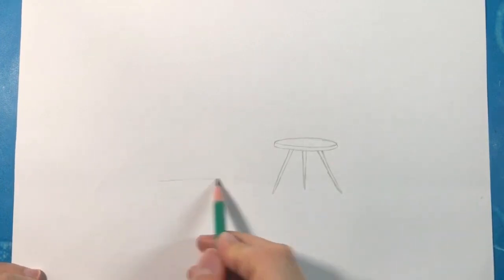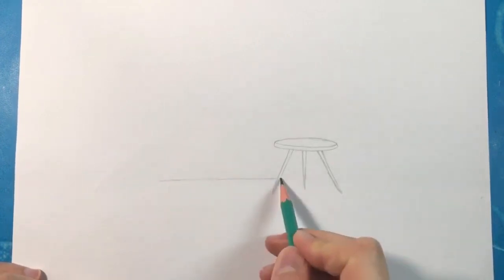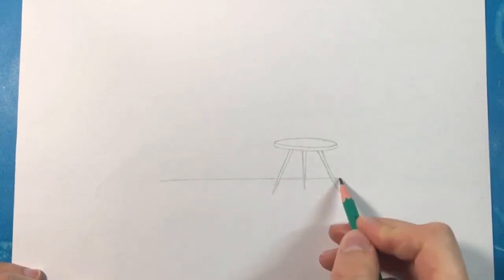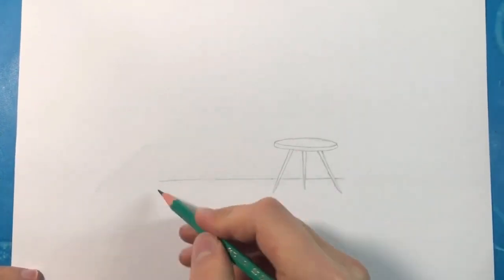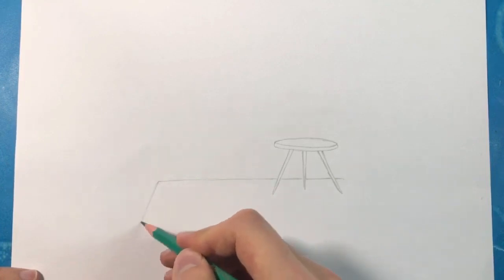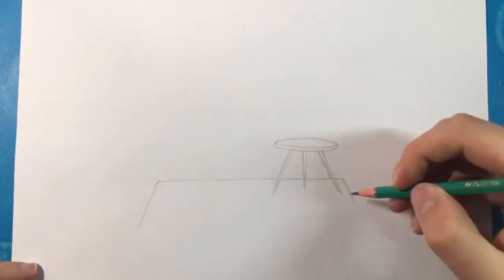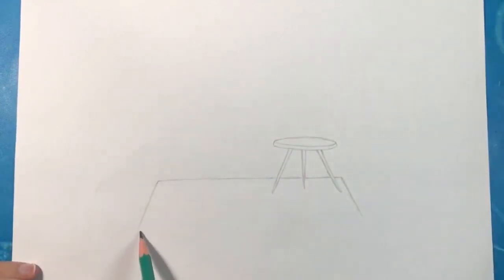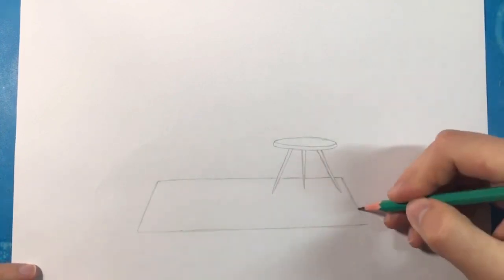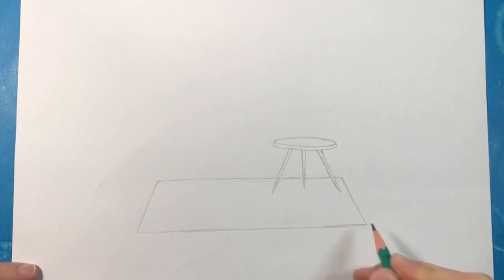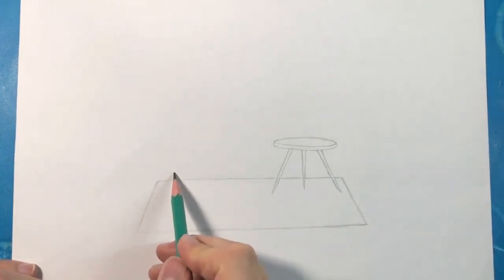Draw a straight line, parallel with the table. This will be one side of the carpet. You can use a ruler if you want, so you can do the line perfectly straight. Now I am drawing 2 lines, at an angle a little bit larger than 90 degrees, to create the illusion of a 3-dimensional painting. The carpet looks perfect for the moment, but later we will add more details.